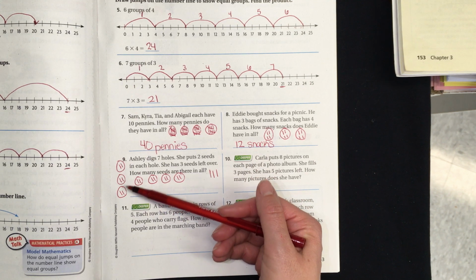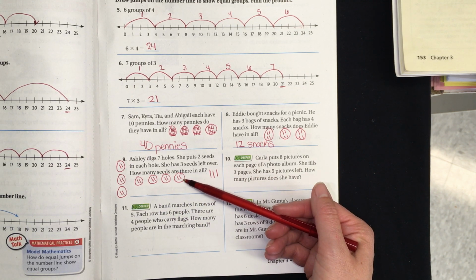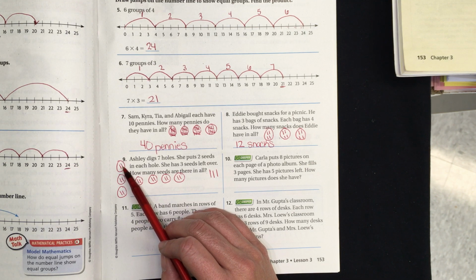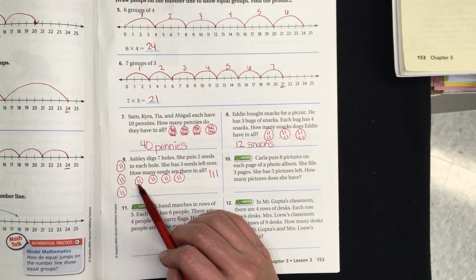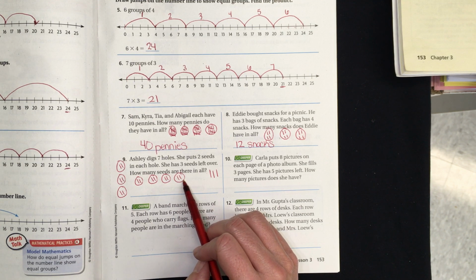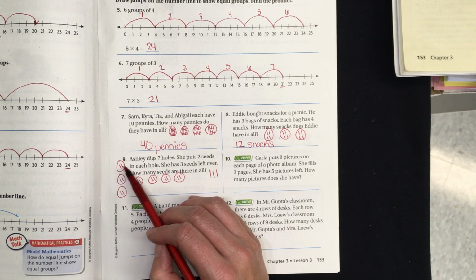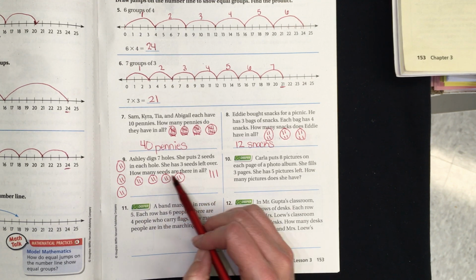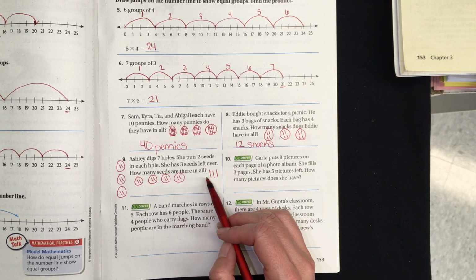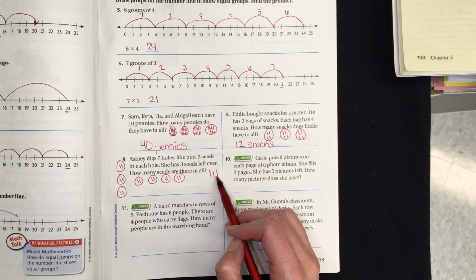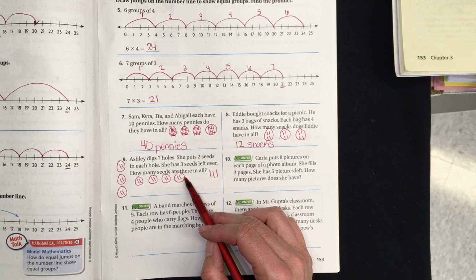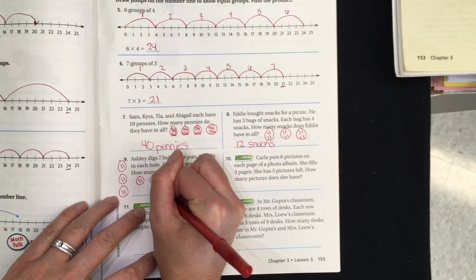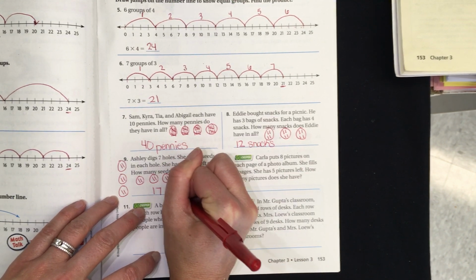So I need to first count how many seeds are in the holes total. You can count by 2s, 2, 4, 6, 8, 10, 12, 14. You can count each one if you need to. 1, 2, 3, 4, 5, 6, 7, 8, 9, 10, 11, 12, 13, 14. Then don't forget about the 3 extras. So we had 14, 15, 16, 17. 17 seeds.